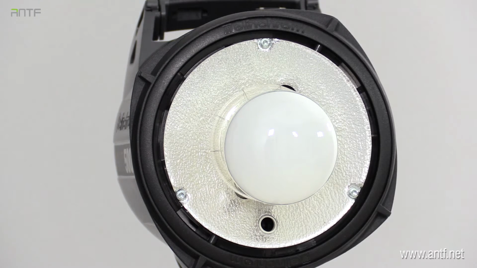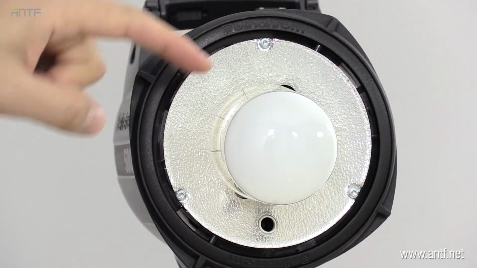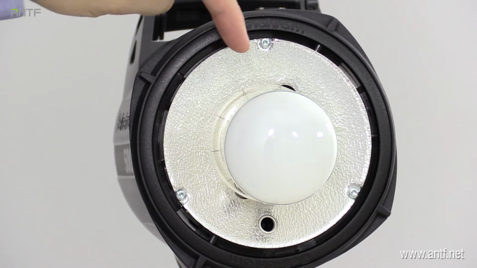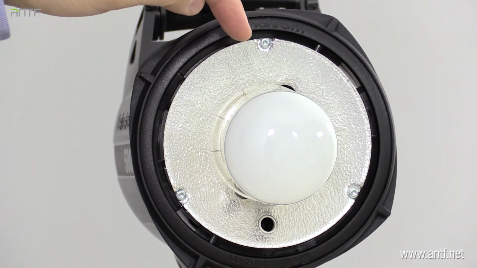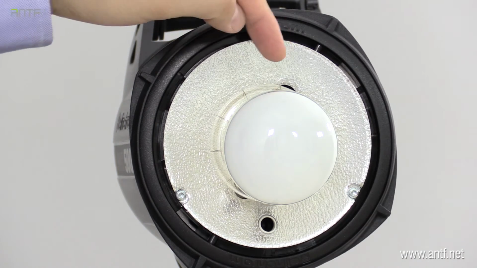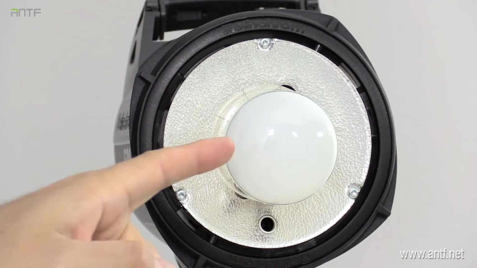So now we are looking at the front of the strobe. At the front, you can see three things. You see the modeling lamp, which is the big thing over here. You see a circle at the back, which is the flash, and this is the main thing. When we take a picture, the light will emit from this circular area and not from that.